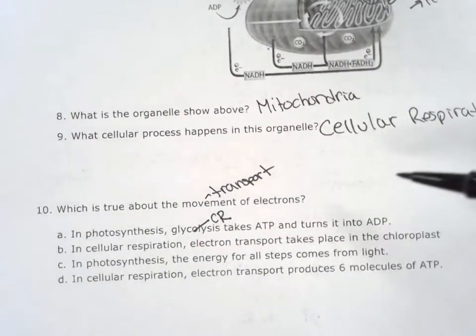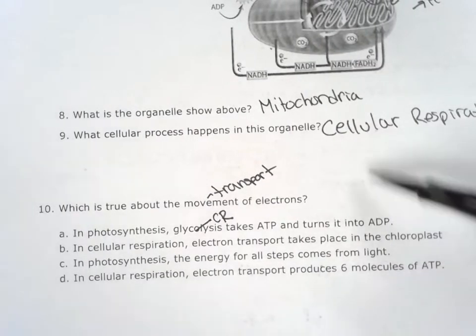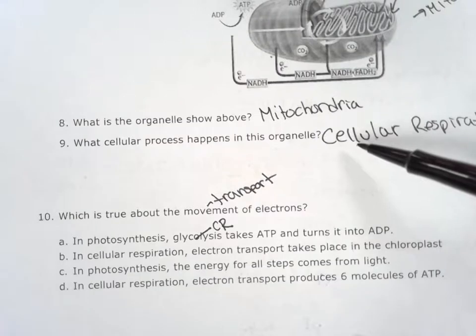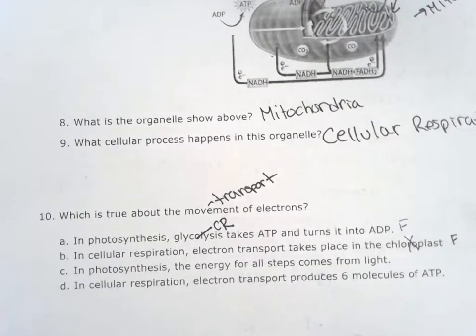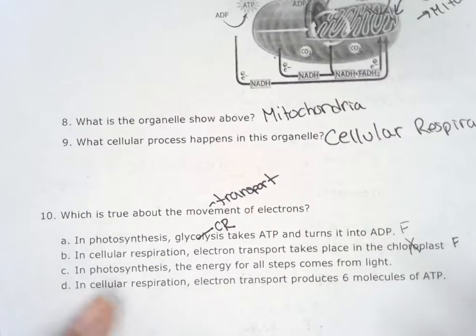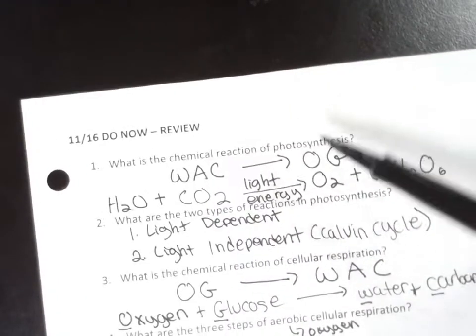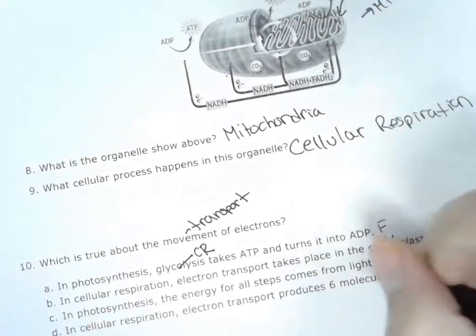B, in cellular respiration, electron transport takes place in the chloroplast. Well, no, like we just said, cellular respiration happens in the mitochondria, so this is false. Both are false. C, in photosynthesis, the energy for all steps comes from light. Well, if I go back to my equation for photosynthesis, I see that, yes, this reaction only occurs when there is light energy. So this is true.